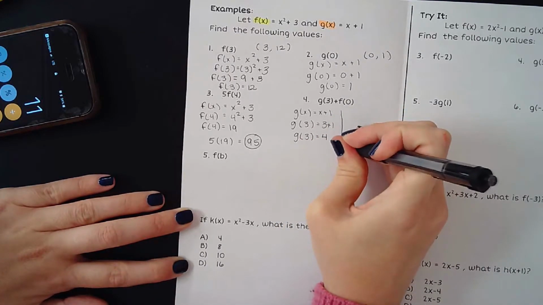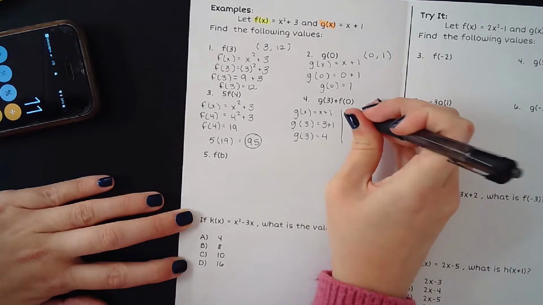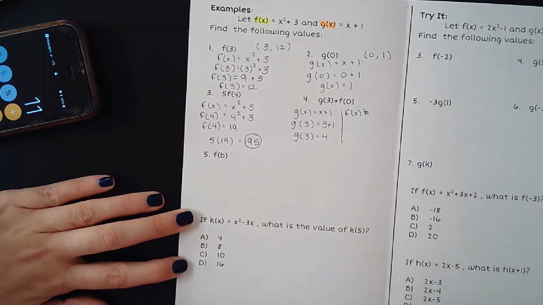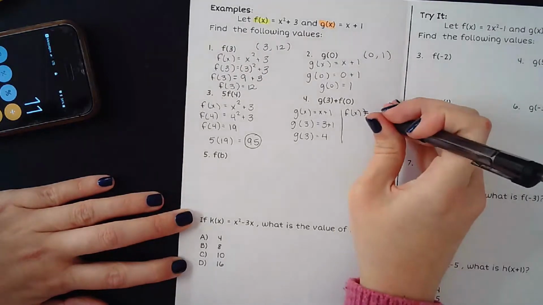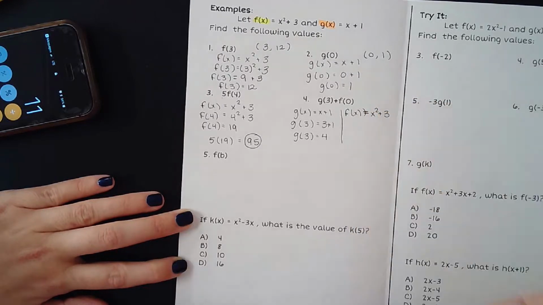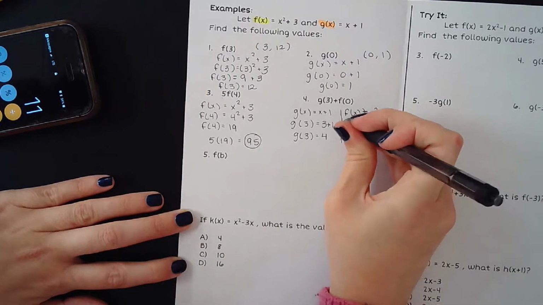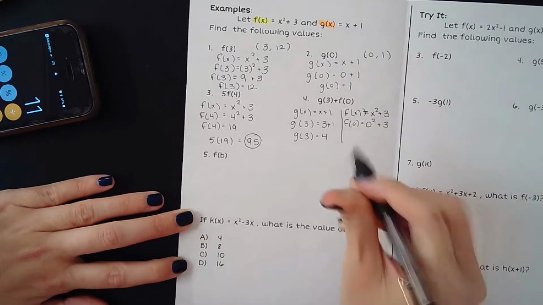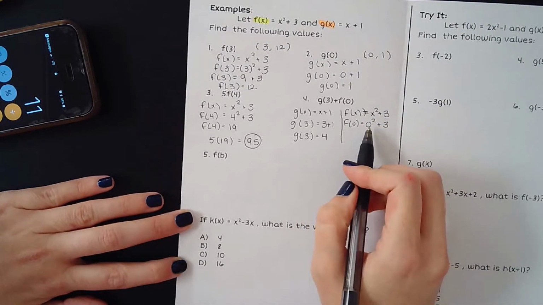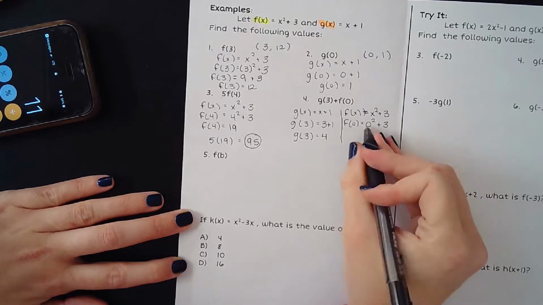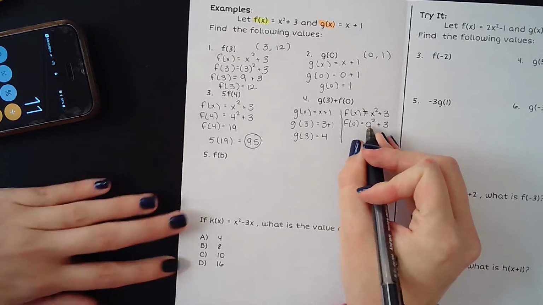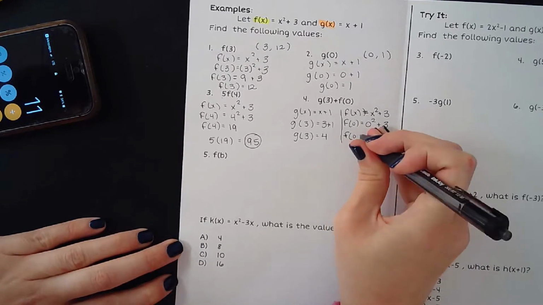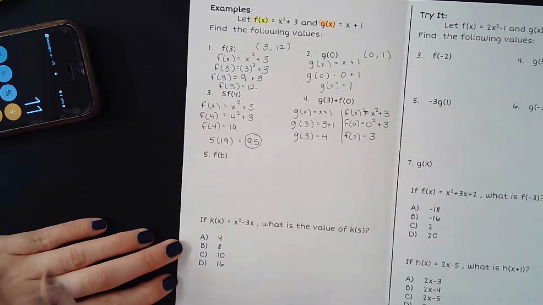Now I need to find f of 0. So I'll start by rewriting my f function. So f of x equals x squared plus 3. I'm evaluating for 0. So anywhere I have an x, I substitute 0. F of 0 equals 0 squared plus 3. 0 squared means 0 times 0, so that's just 0. And 0 plus 3 is 3. So f of 0 equals 3.